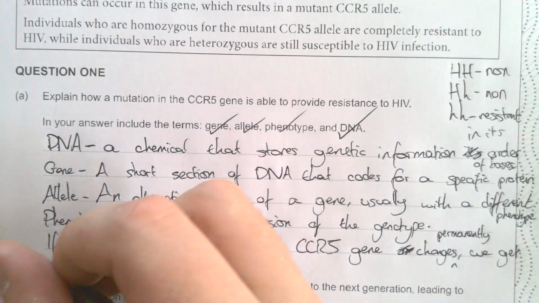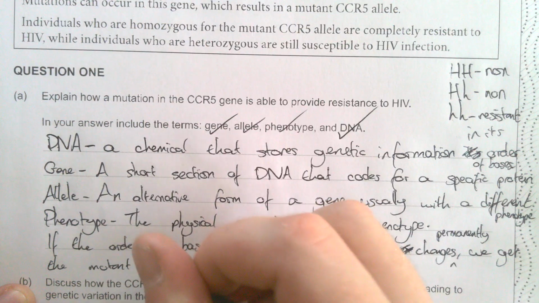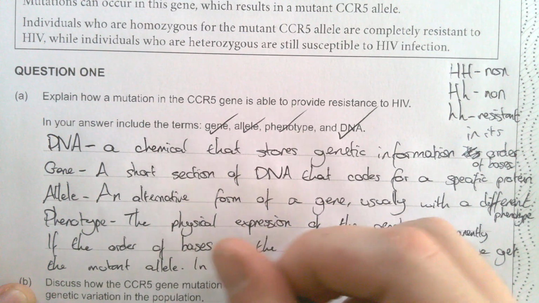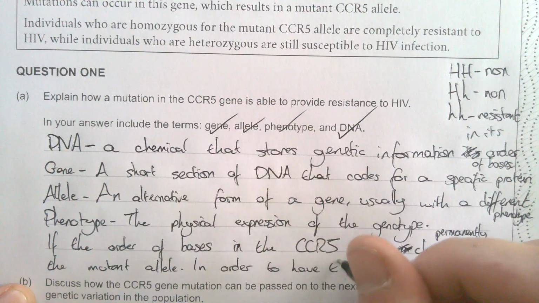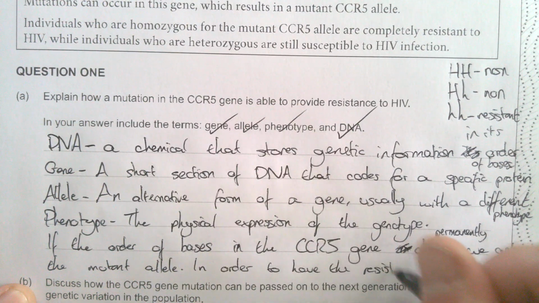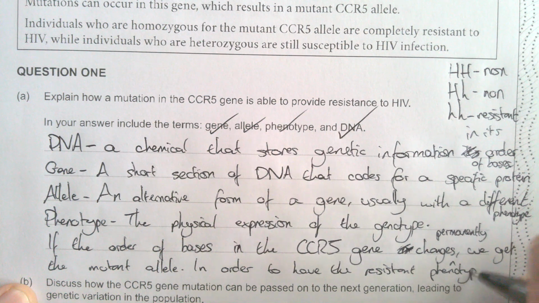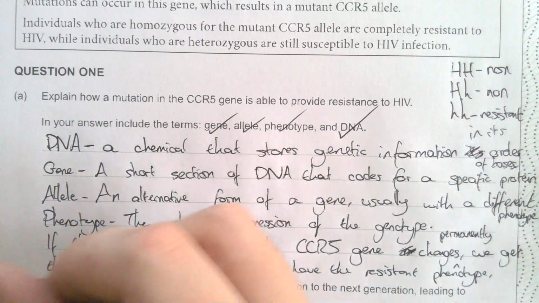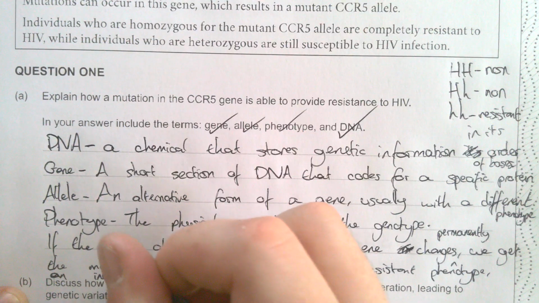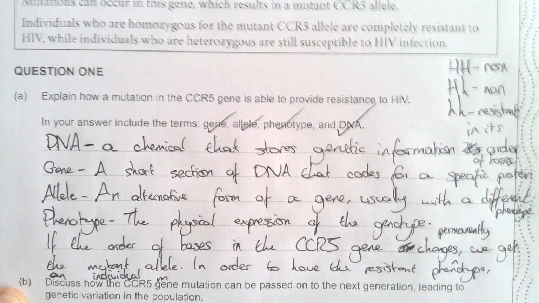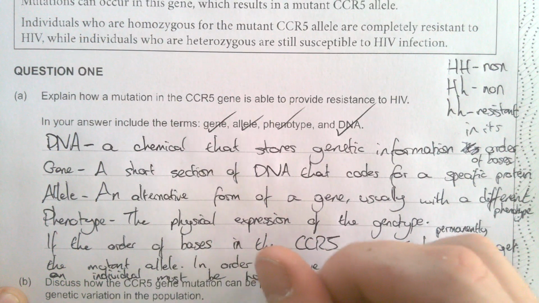we get the mutant allele. In order to have the resistant phenotype, I'm running out of space, an individual must be homozygous.